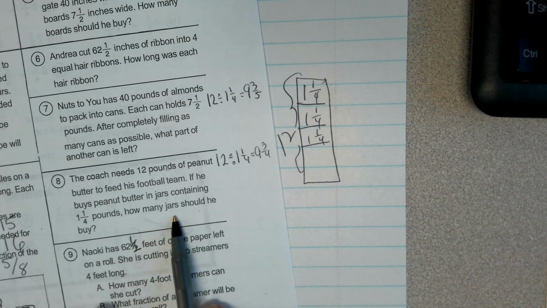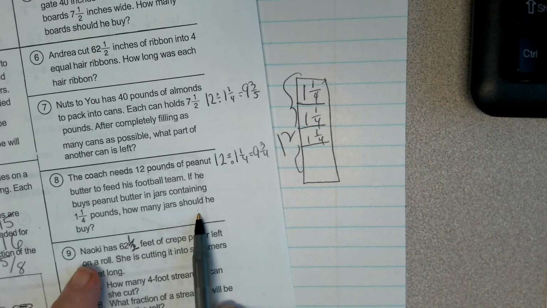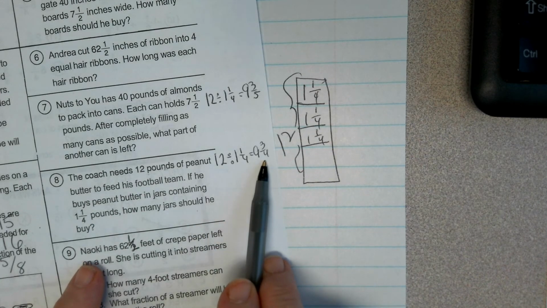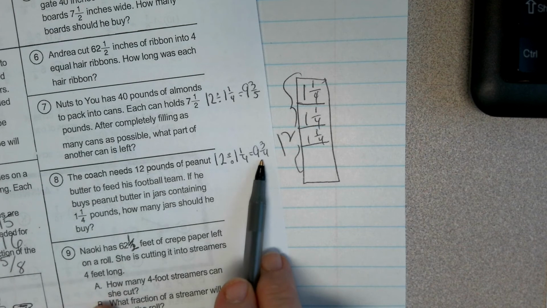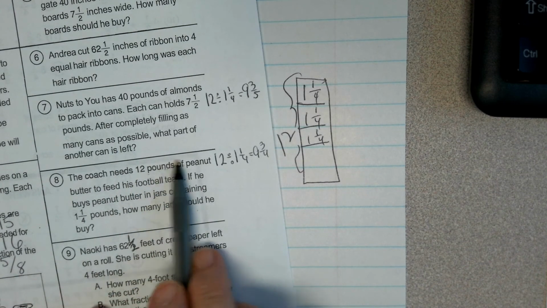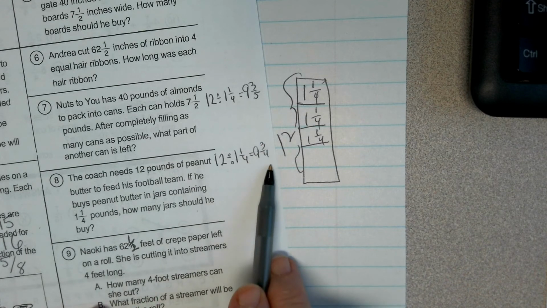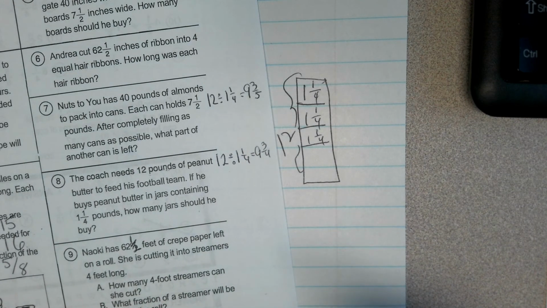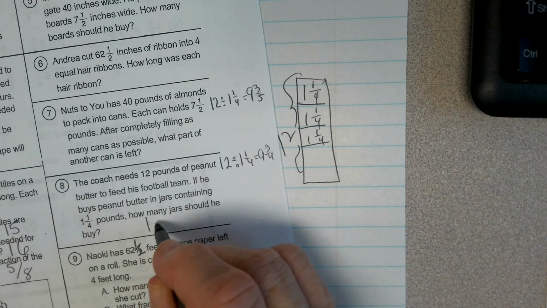How many jars should he buy? 10, because you can't buy 3/4 of a jar. So these are thinking problems. If he wants 12 pounds, you can't buy part of a jar. So the answer is going to be 10.